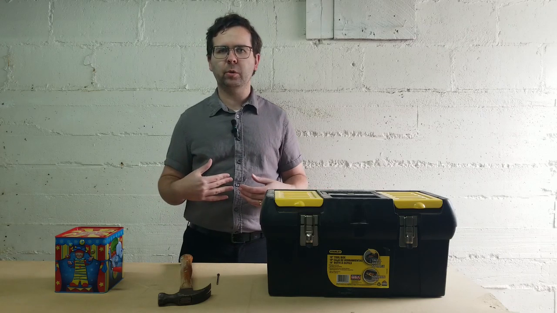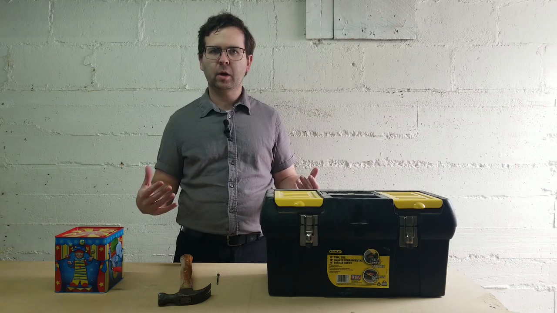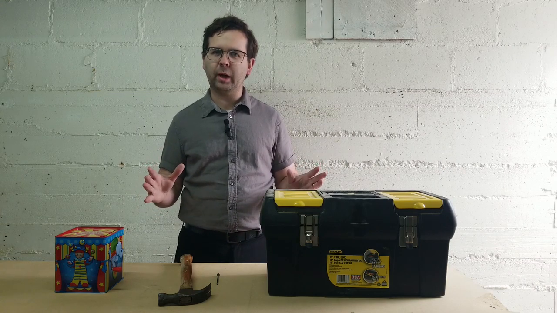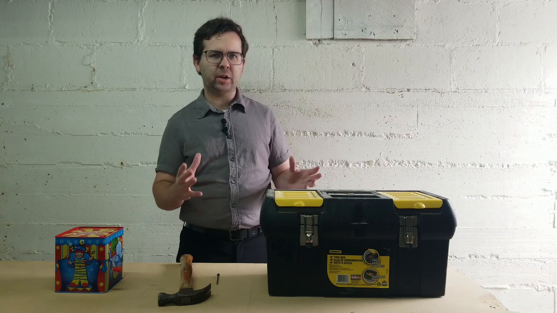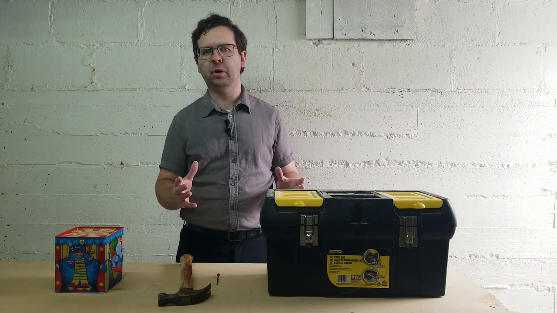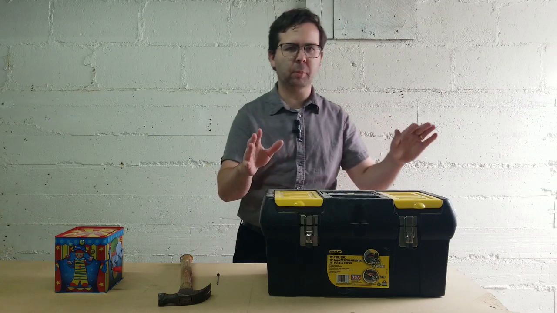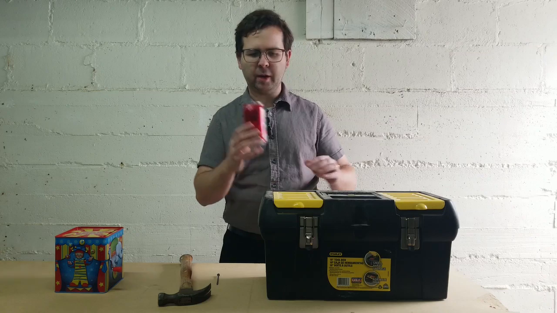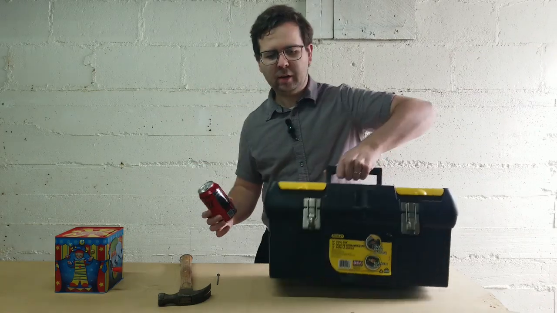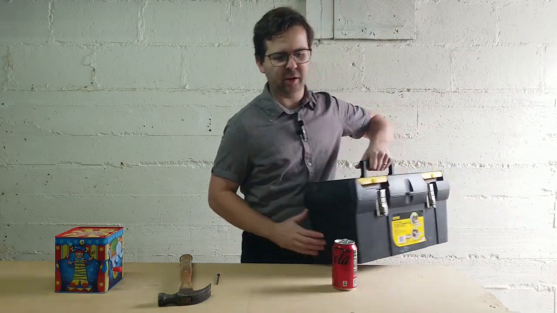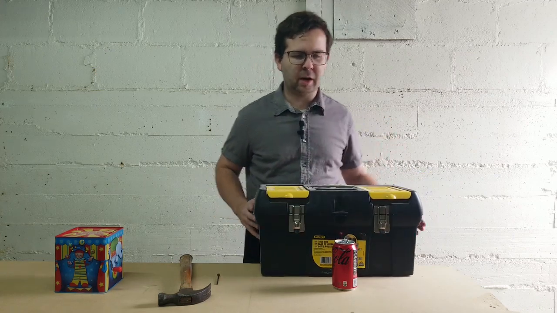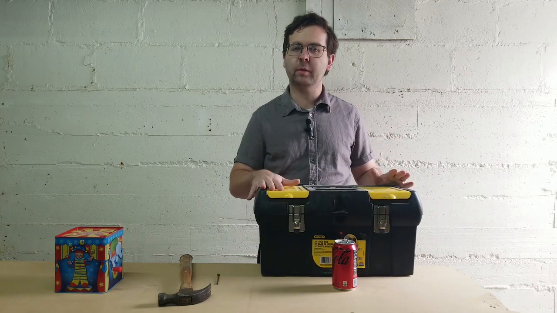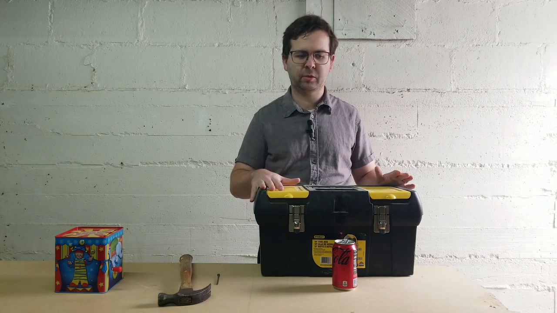But I want to show you that by doing some work on these objects in particular ways, I can change some property about these objects. Okay, so let's start with the toolbox. All right, like I said, it's full of tools, very heavy. And I've also got behind the toolbox here a can. I'm going to place the can right here. And I'm going to do some work on this toolbox by lifting it against gravity.